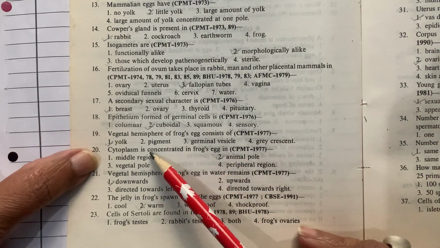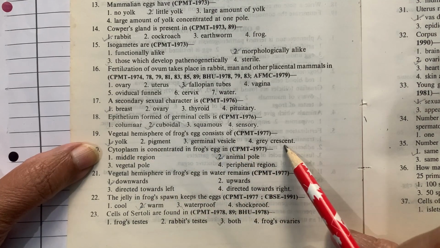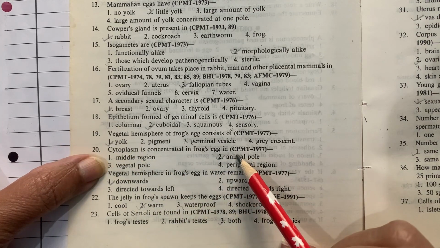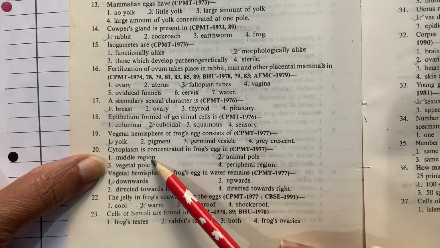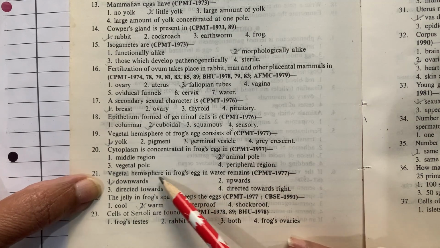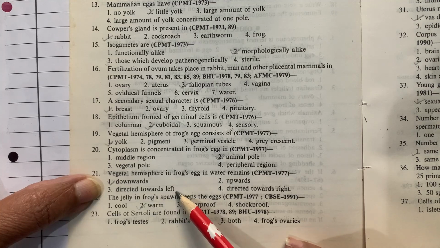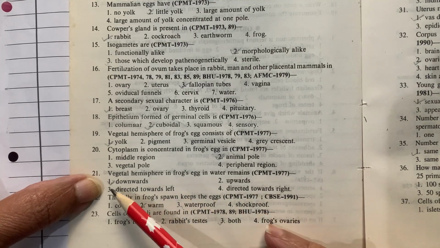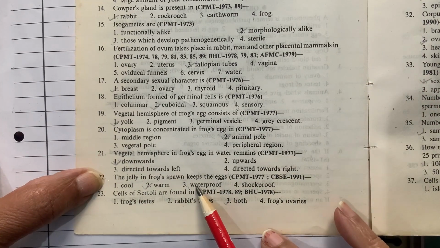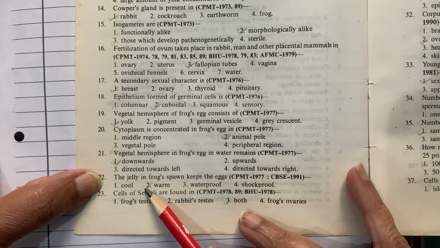Epithelium formed of germinal cells is columnar, cuboidal, squamous, sensory. It is cuboidal. Vegetal hemisphere of frog's egg consists of yolk, pigment, germinal vesicle, gray crescent. It is yolk. Cytoplasm is concentrated in frog's egg in middle region, vegetal pole, animal pole, peripheral pole. It is in animal pole. Vegetal hemisphere in frog's egg in water remains downwards, upwards, directed towards left, directed towards right. First one, that is downwards. The jelly in frog's spawn keeps the eggs cool, warm, waterproof, shockproof.